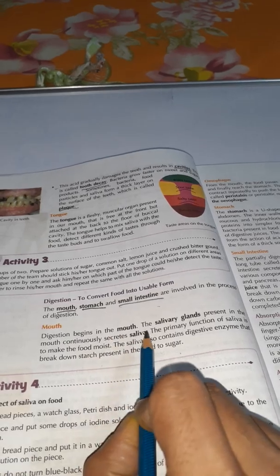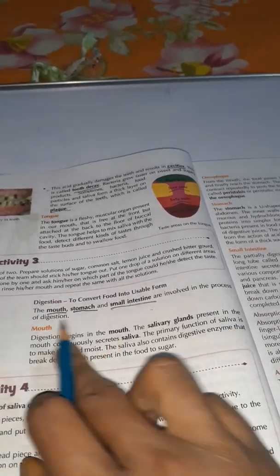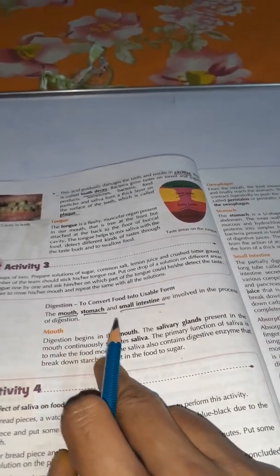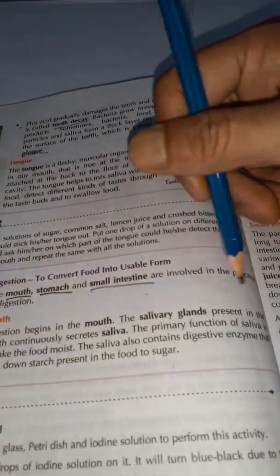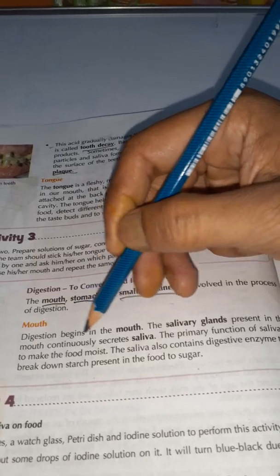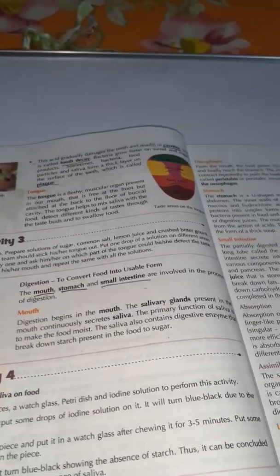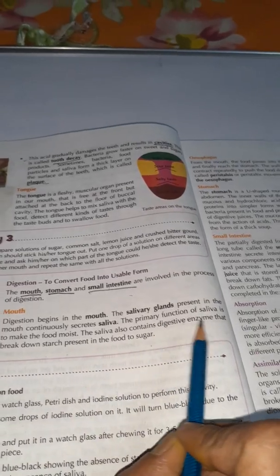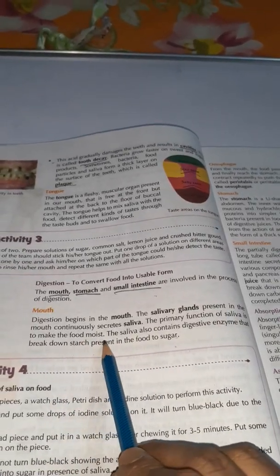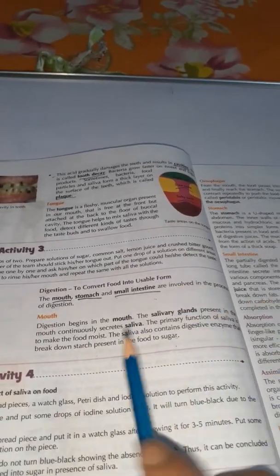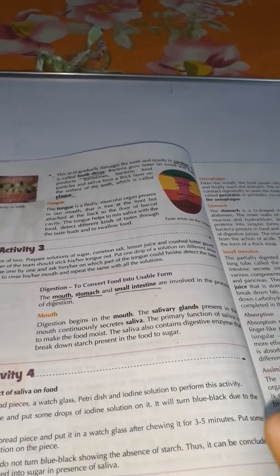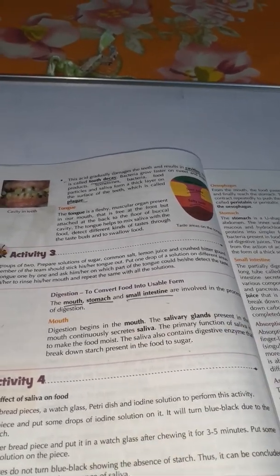Digestion begins in the mouth. First of all, the digestion starts from the mouth. The salivary glands present in the mouth continuously secrete saliva. Now, what is saliva? In Bengali, it is called lala. The primary function of saliva is to make the food moist, soft. That is, the function of saliva is to make the food moist.